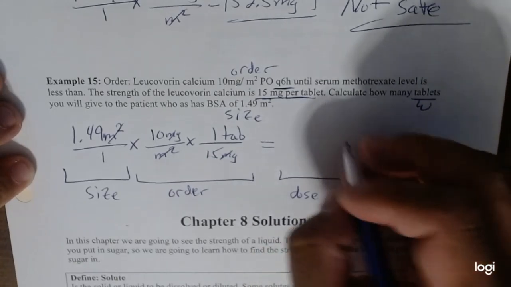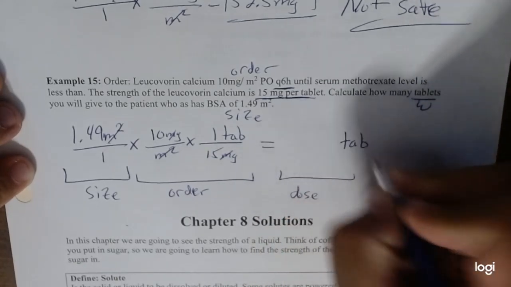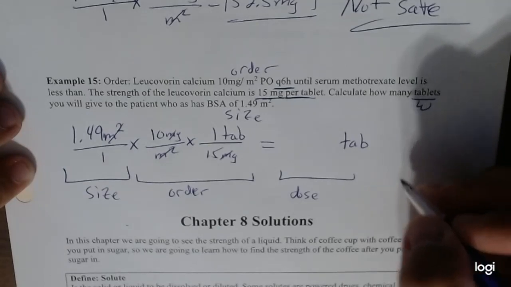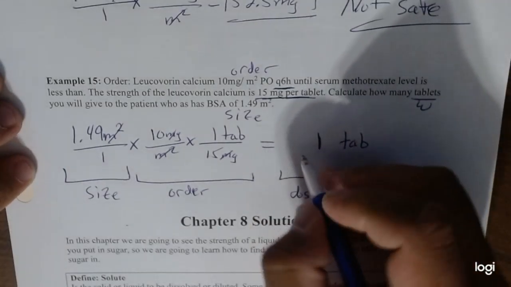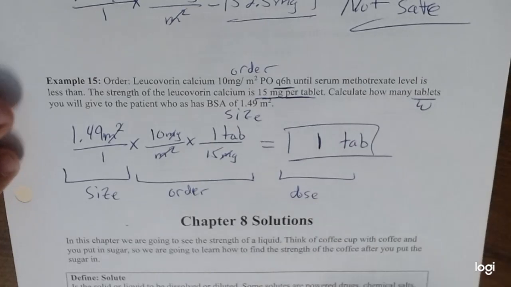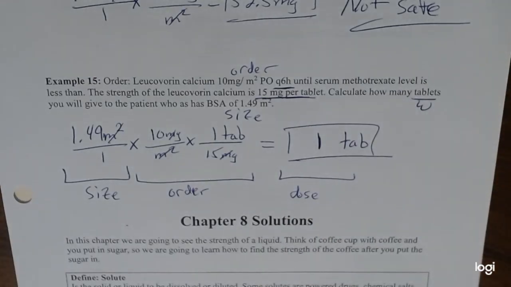So how many tablets should be, I believe, exactly 1, if I'm not mistaken. Oh, pretty much about 1. It's like 0.996 or something like that, so we'll just round to 1. Okay. All right, so that finishes up chapter 6. So oral medication.